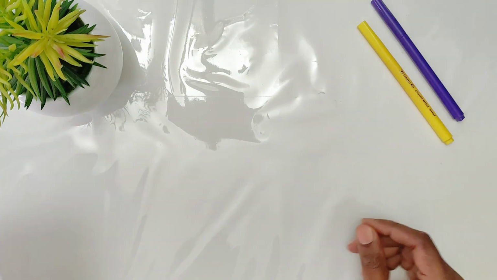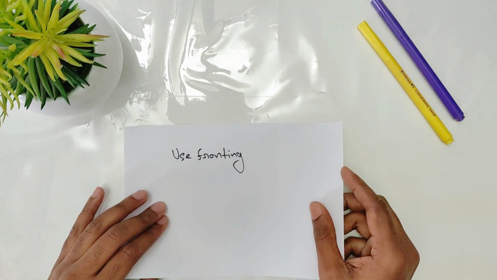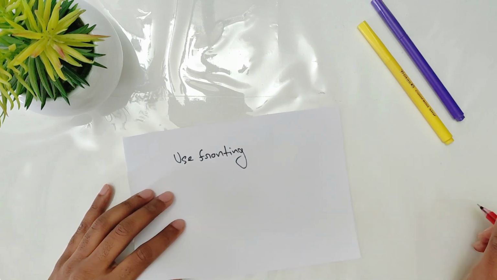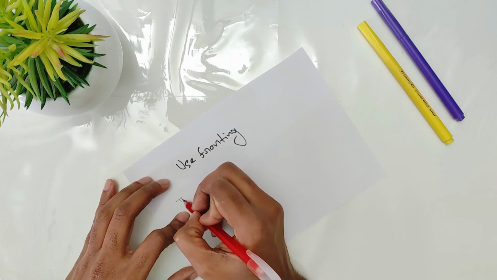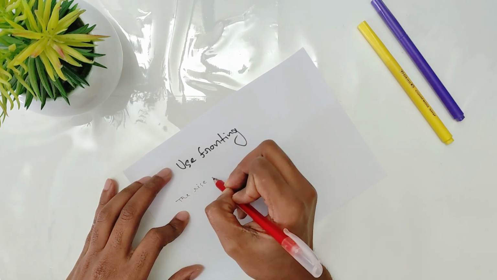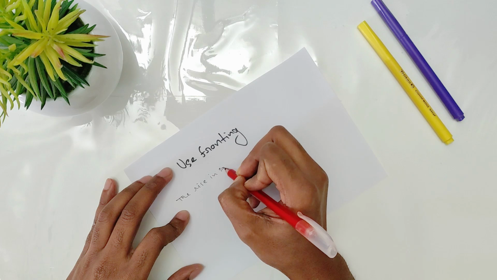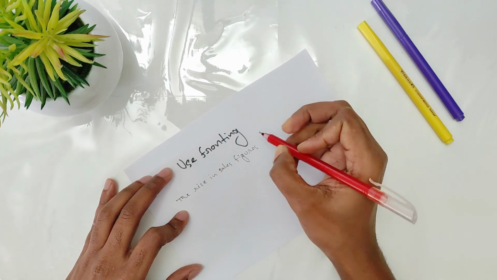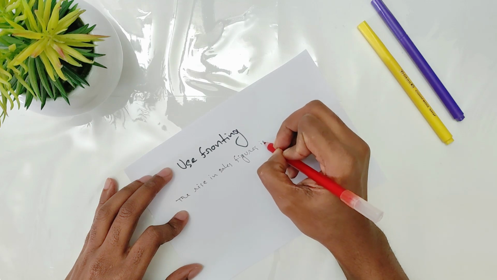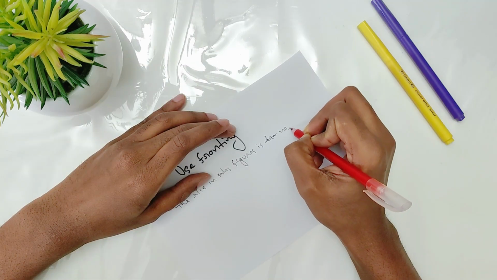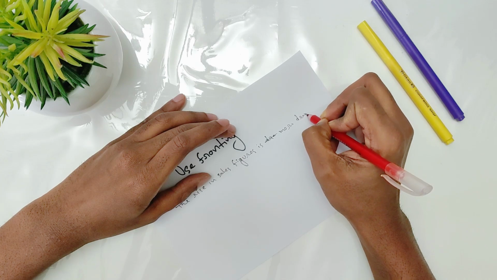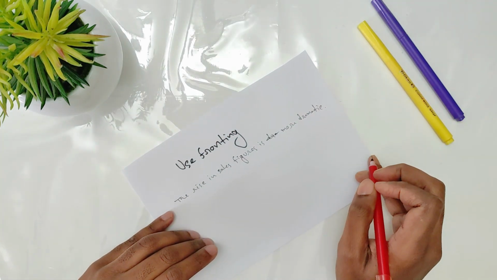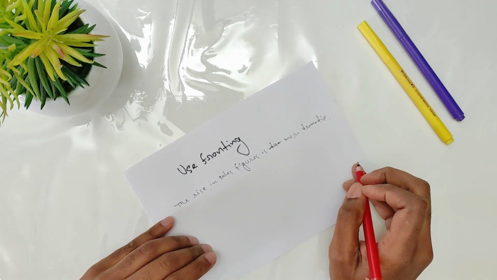The next tip is use fronting. What is fronting? Let me give you an example. The rise in sales figures is more dramatic. This is a normal sentence, and there is no fronting here.